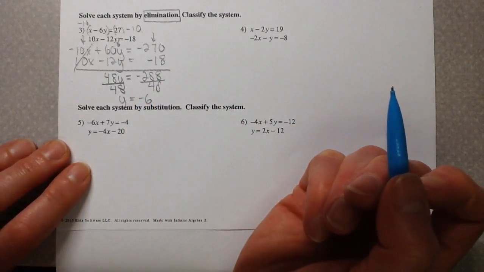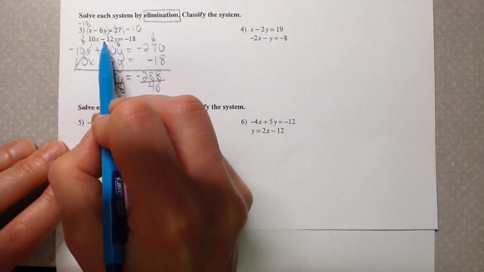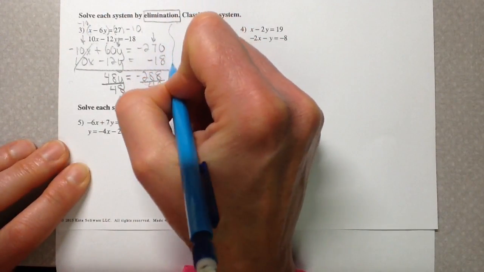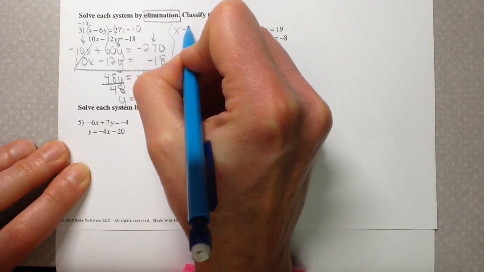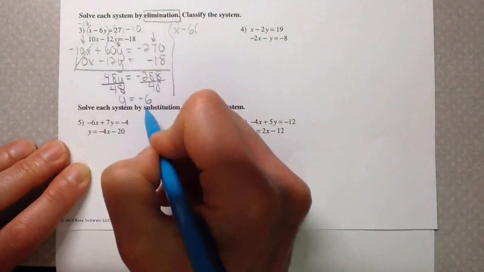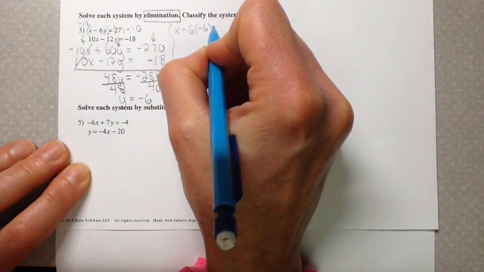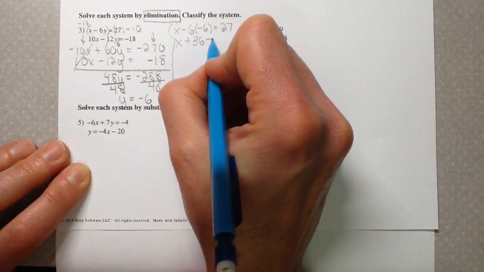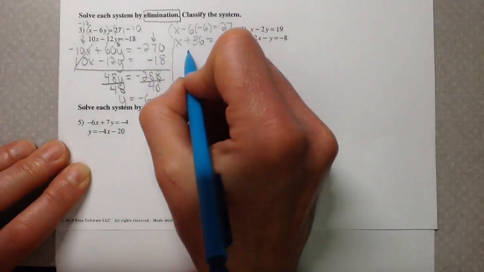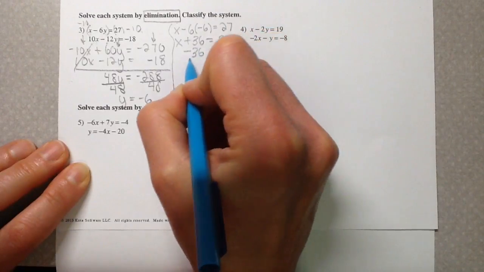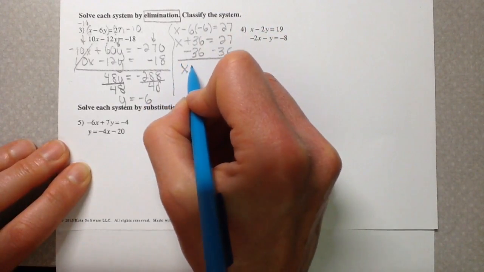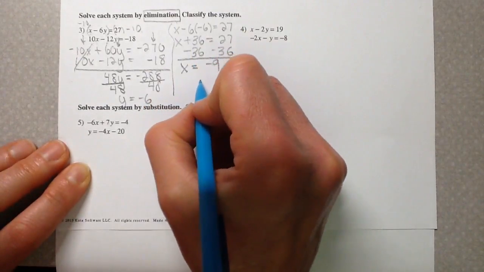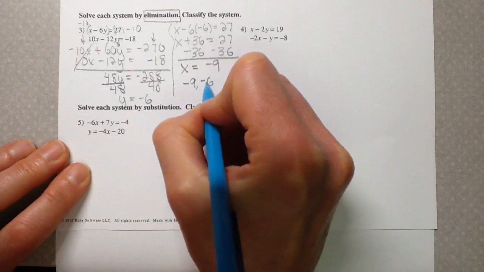Okay, now I need to find the x value. I can substitute it into either one of these. I'm going to put it into the first one. So x minus 6 times, now when I get to the y, I'm going to substitute negative 6, and that's going to equal 27. So I have x plus 36, whoops, I need a 7 on there, equals 27. All right, I'll subtract 36 from both sides, and I end up with x equals negative 9. Again, I need to write my solution as an ordered pair, so it needs to be negative 9, negative 6.